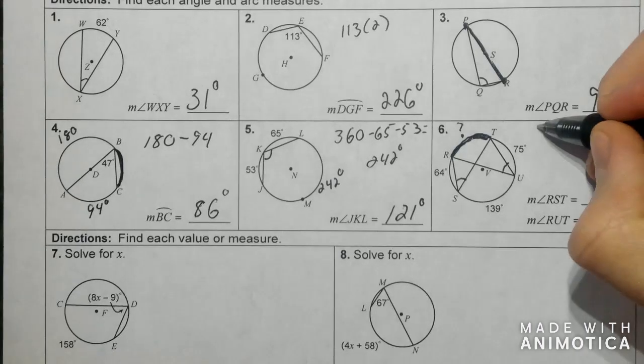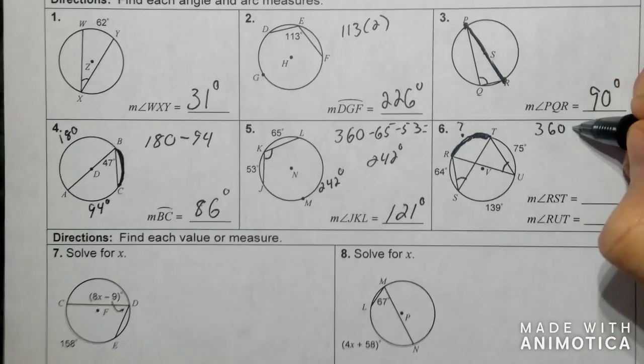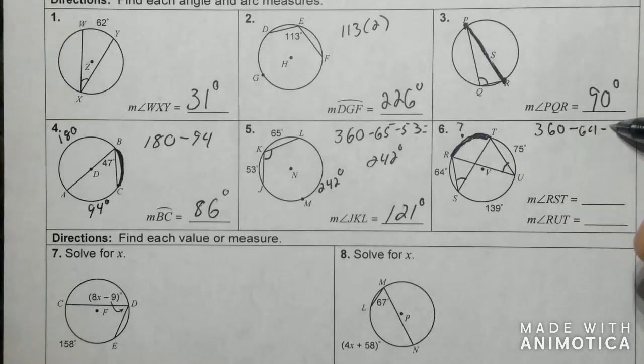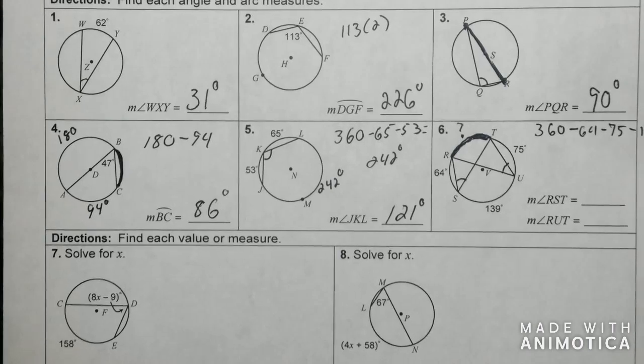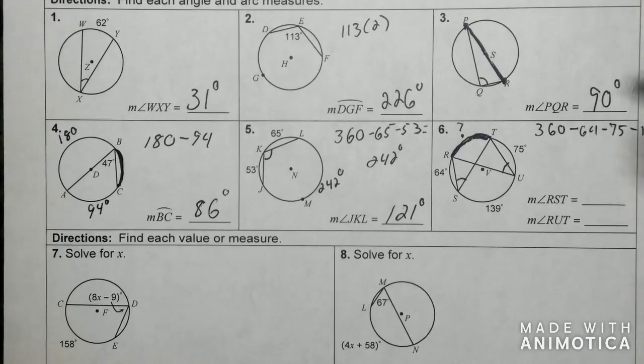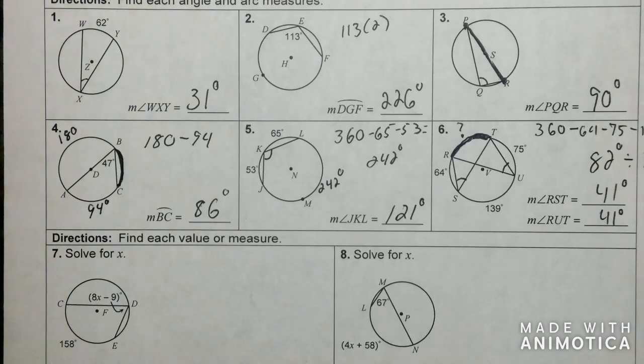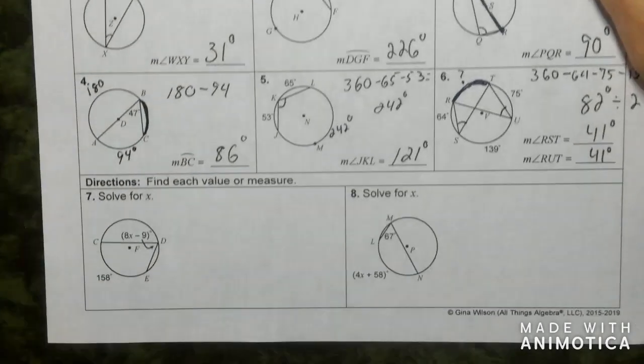So again, if you start with 360 and you subtract 64 and subtract 75 and subtract 139, we end up with 82. And then if we half that, we get that each of these is going to be 41 degrees. This is always half of the intercepted arc.